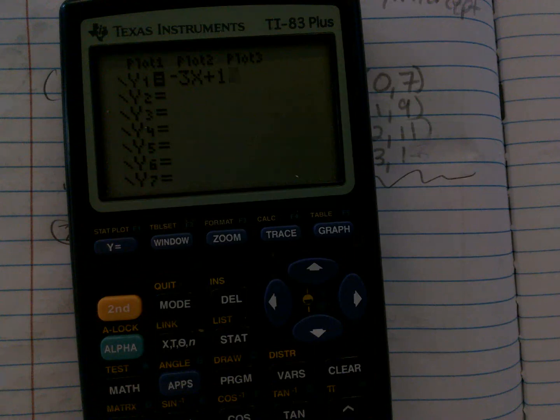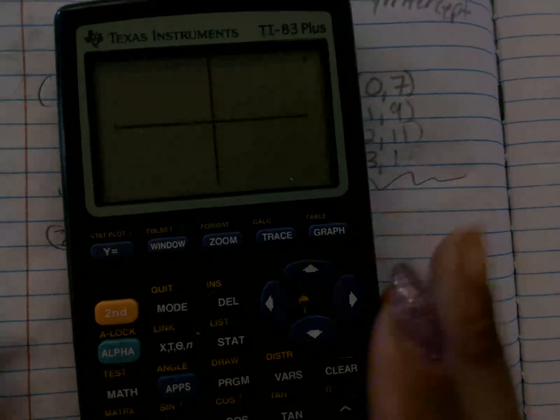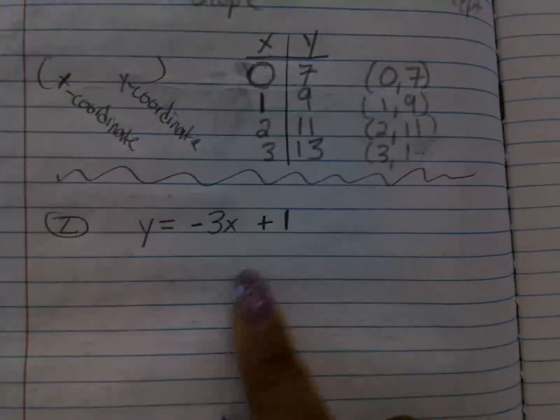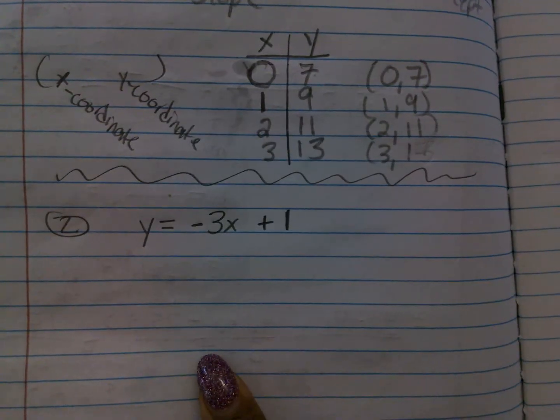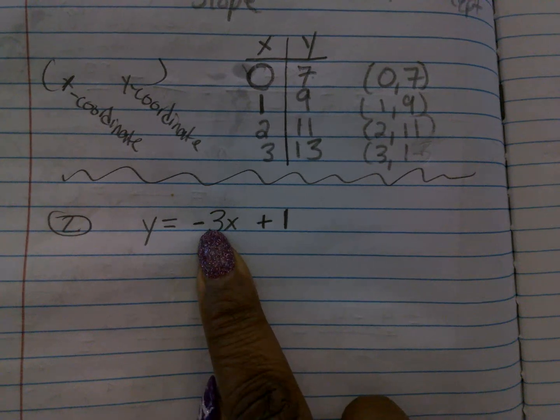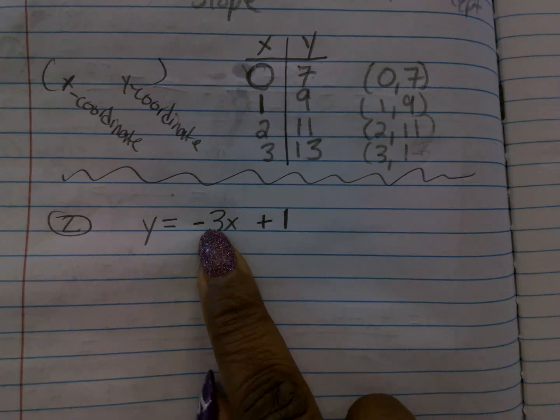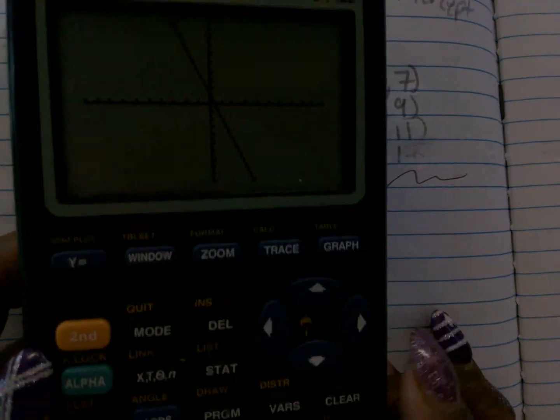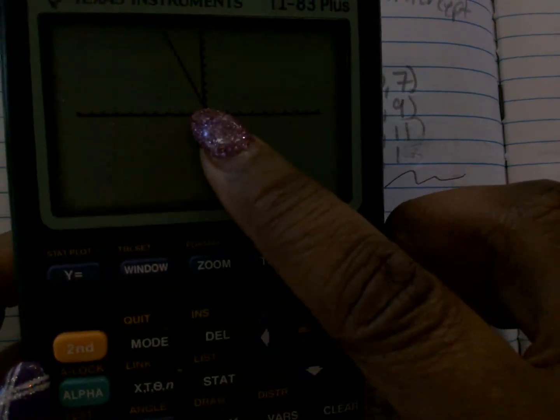Now, is this line going up or down? It's going down. Look at the equation. What number do you think is making it go down? The -3, okay? Because it's a negative slope, the line is going down. Where does the line cross the y-axis? What number is this on the y?